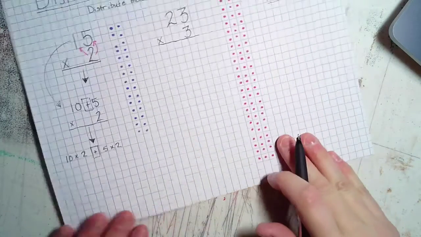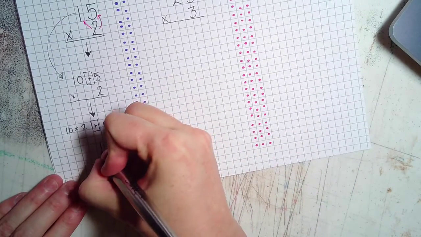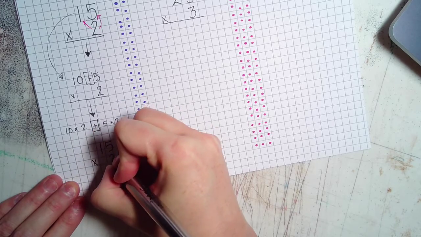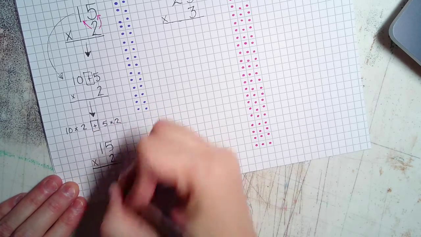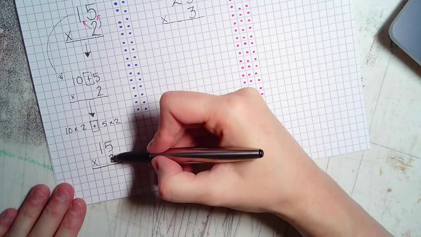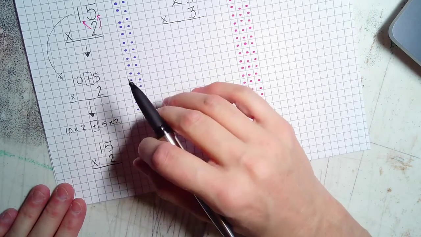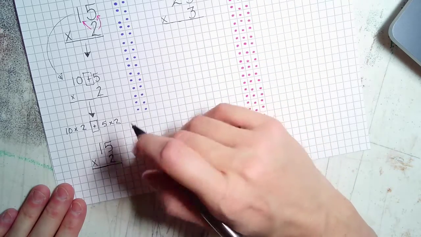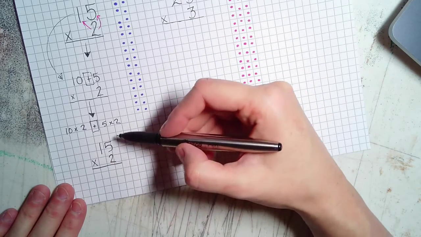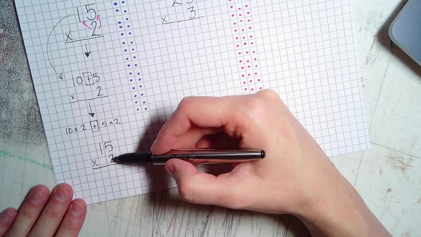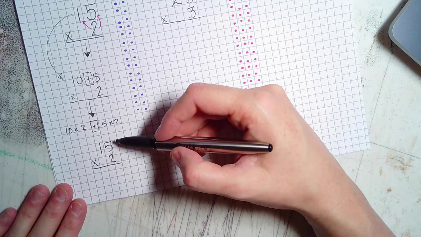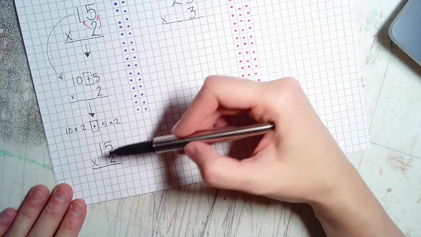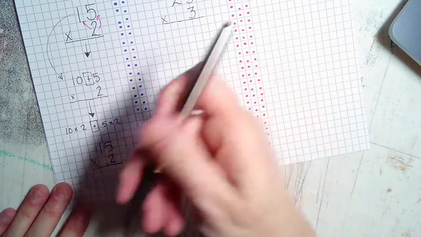So I'm going to come back down here, and I'm going to write out my problem. It's 15 times 2, and now I'm going to use that distributive property to multiply. So first, just like with addition and subtraction, I'm always going to start in the ones position right here. So I have 5 times 2, and I know that anything times 2, it's like you're adding it to itself. So 5 times 2 is like 5 plus 5, and 5 times 2 is 10.